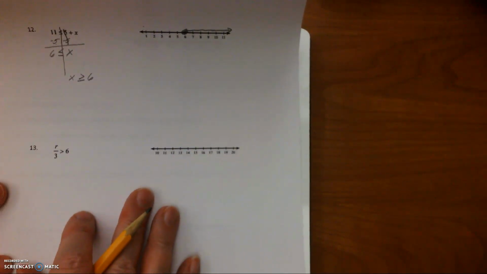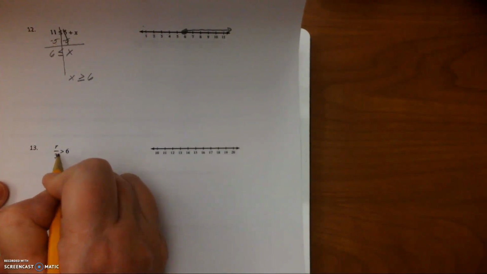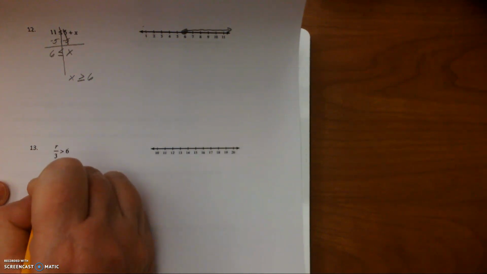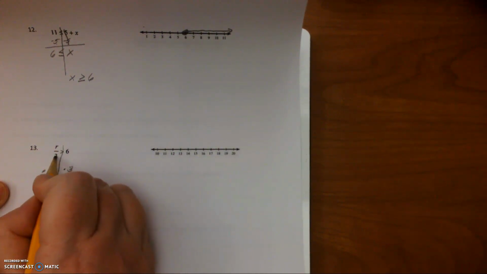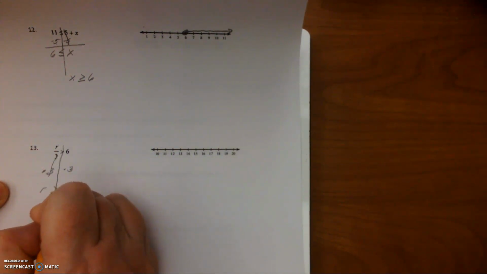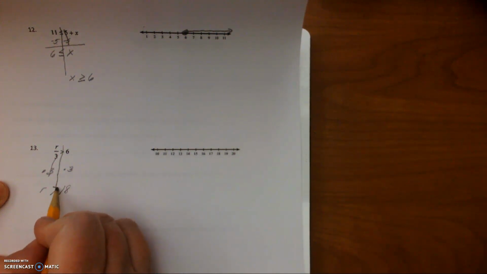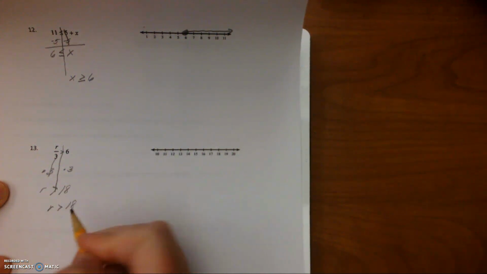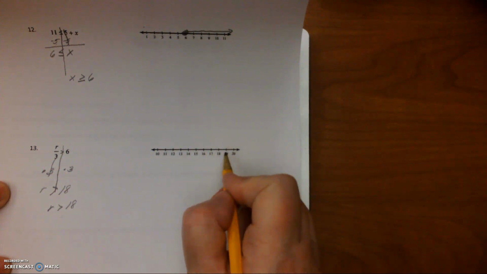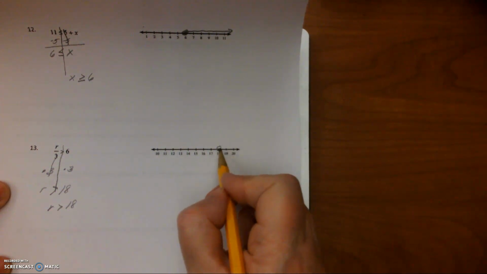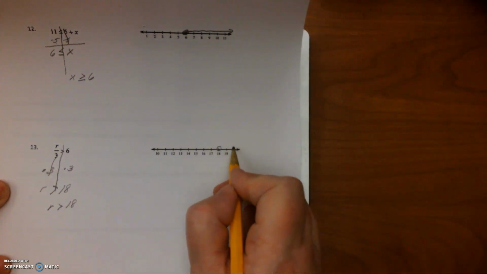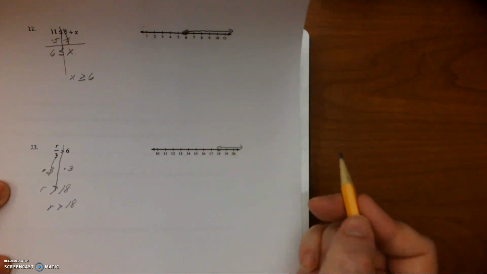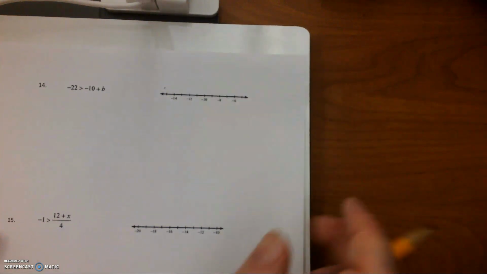And then the next one is division. So r divided by 3 is greater than 6. So we are going to multiply both sides by 3. This crosses this out, so r is greater than 18. And this one happens to be the way I prefer it, so I'm going to leave it alone. And remember, 18, it's an open circle because it is only greater than, and r is greater than 18, so it goes to the right. Okay? And let's see, we have a couple more on this page.